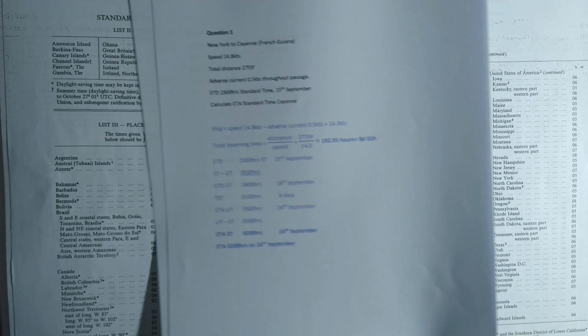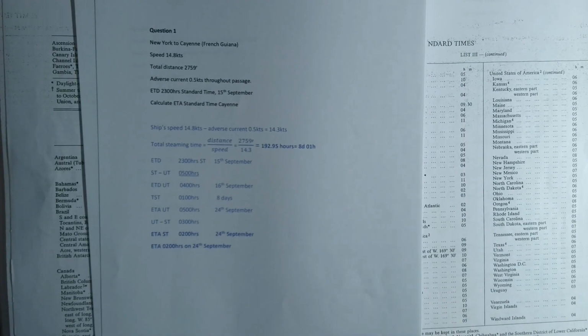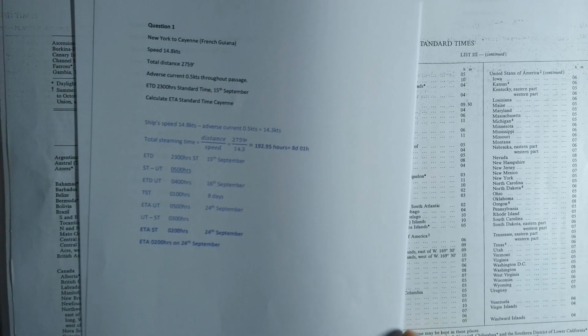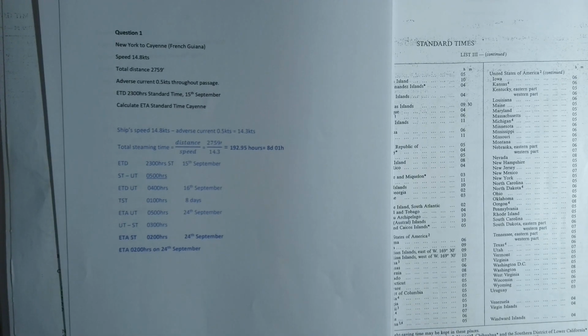So regarding ETAs, you will be perhaps leaving at standard time and you want an ETA standard time as well. Now, before we look at this example, any daylight saving times, anything like that, we ignore because that would convert your time to local time, whereas we're looking at standard time.